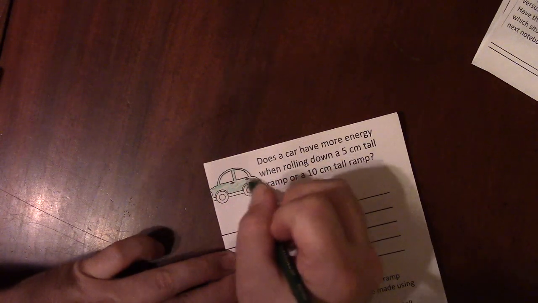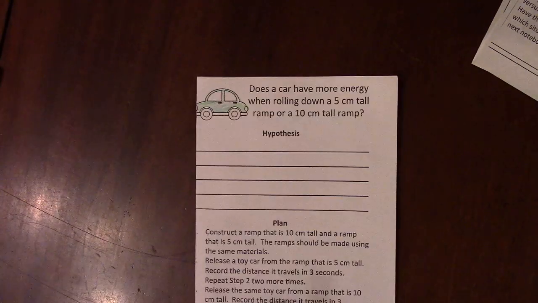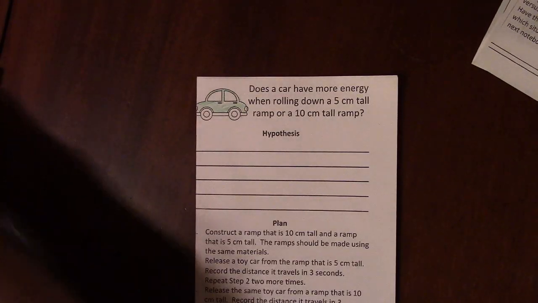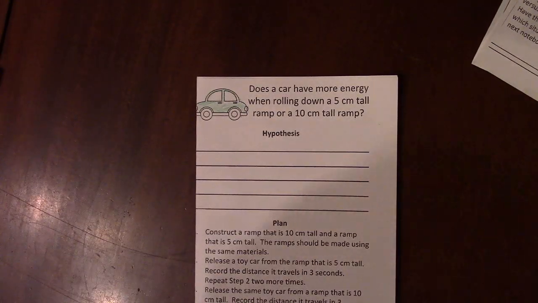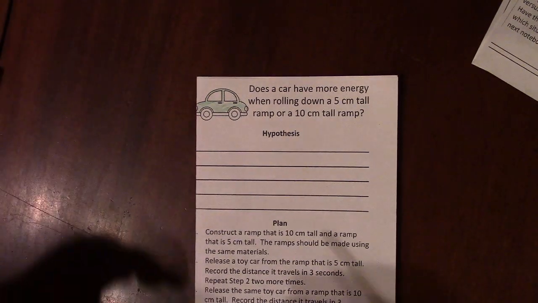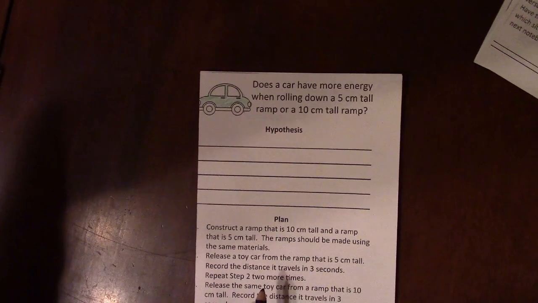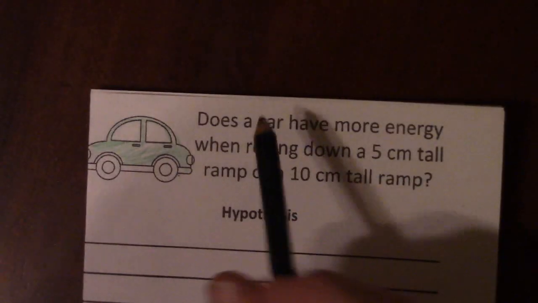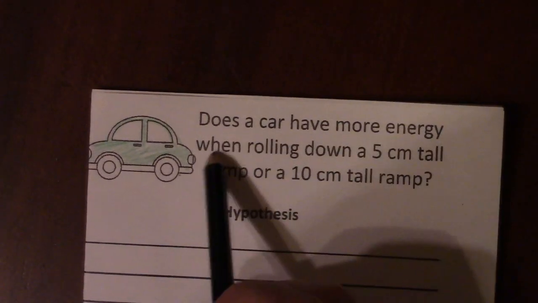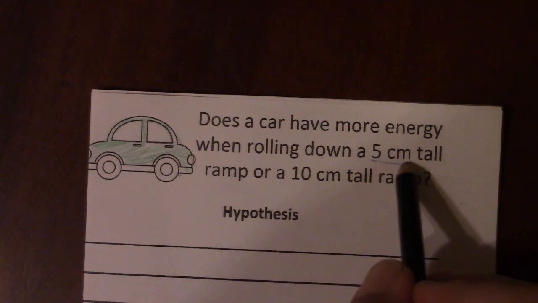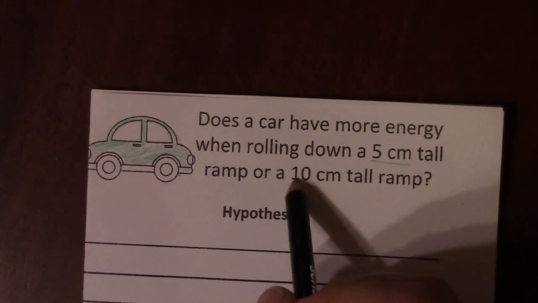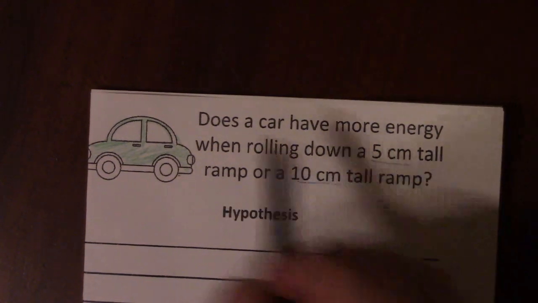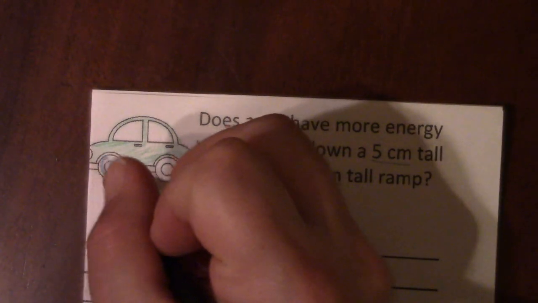experiment of ours. So the question, anytime we have an investigation, anytime we conduct an experiment, we always start with a guiding question, okay? A question that we're trying to answer. So let me zoom in on that a little bit here. And our question is, does a car have more energy when rolling down a 5 centimeter tall ramp or a 10 centimeter tall ramp? Okay.